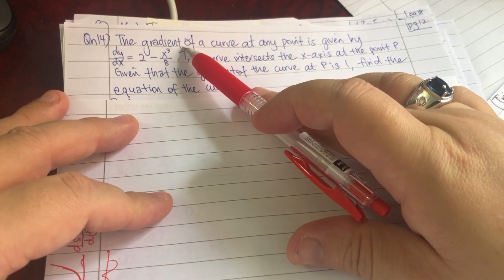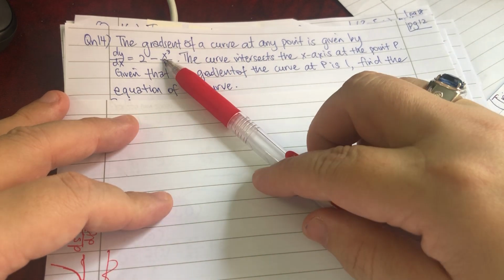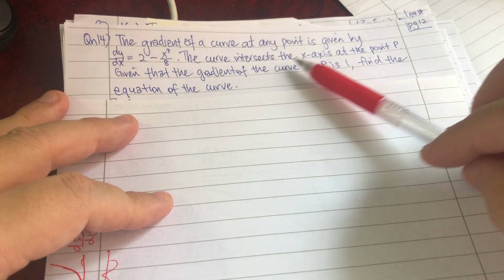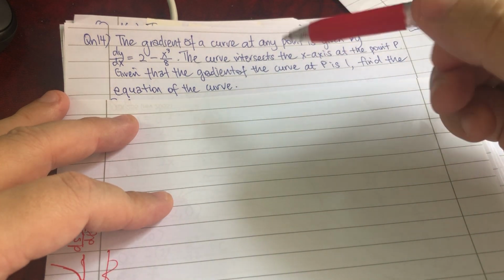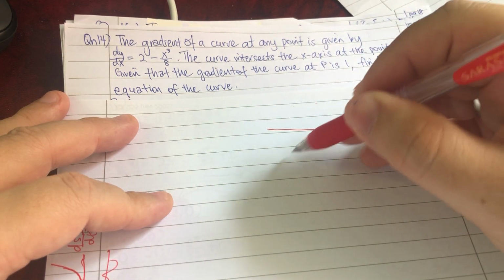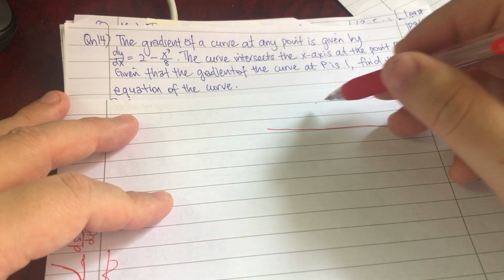Okay, so the gradient function is this, and the curve intersects the x-axis at a point P. So you can give yourself this visual thing. I don't know how the curve looks like. The curve may look like that, or like that. We don't know, but don't care.